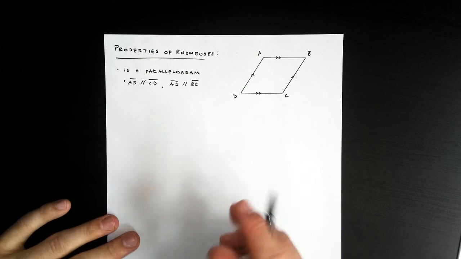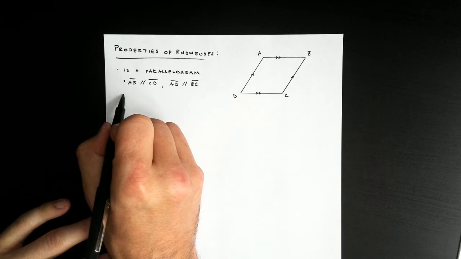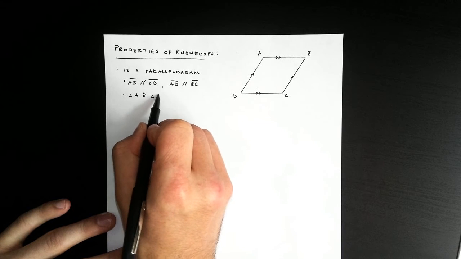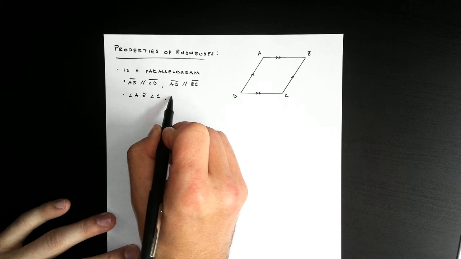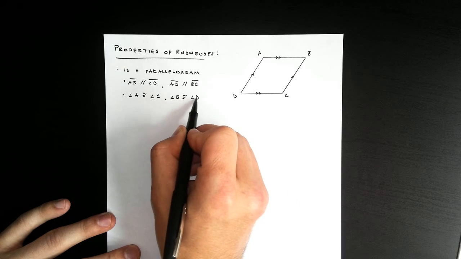Also with parallelograms, we have a couple different properties, like the opposite sides are congruent, and the opposite angles are congruent. So angle A is congruent to angle C, and angle B is congruent to angle D.